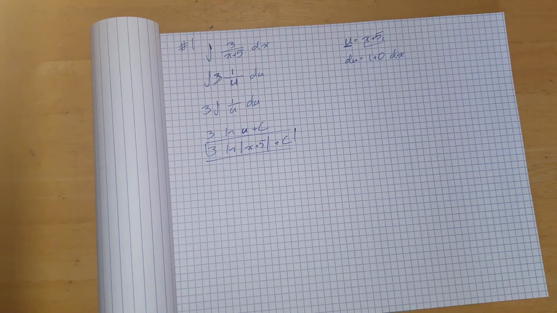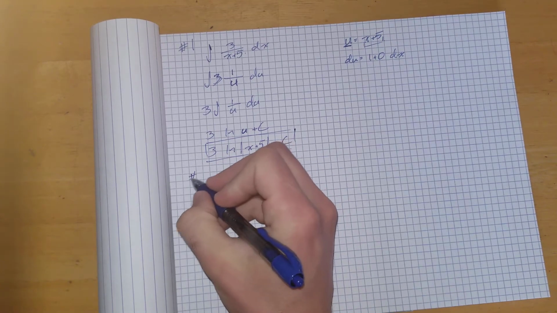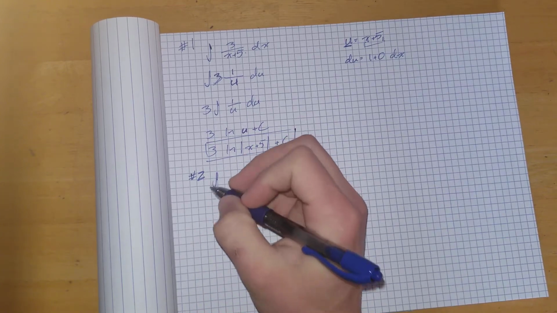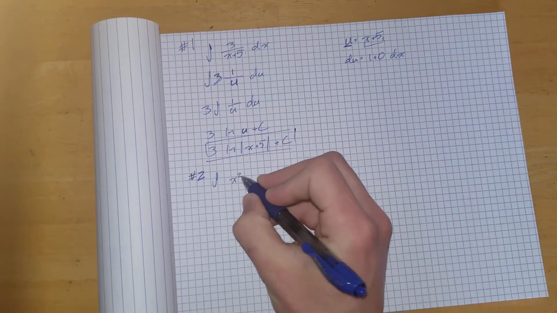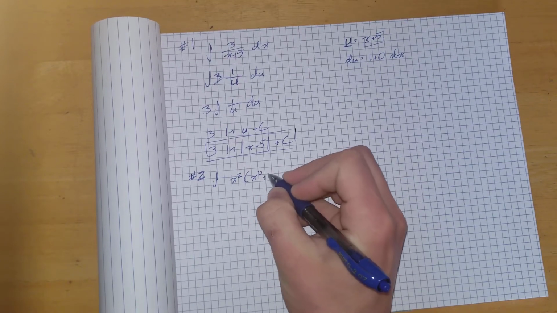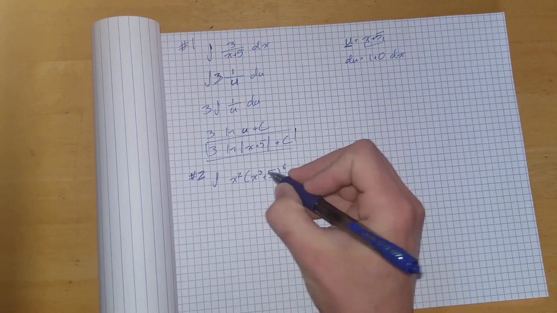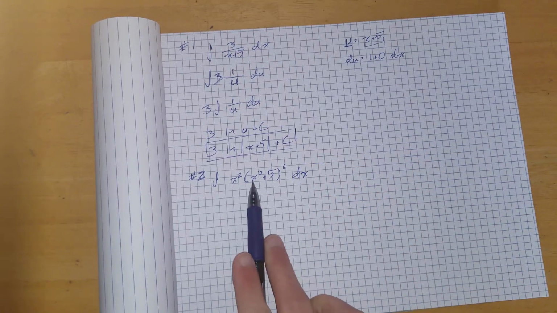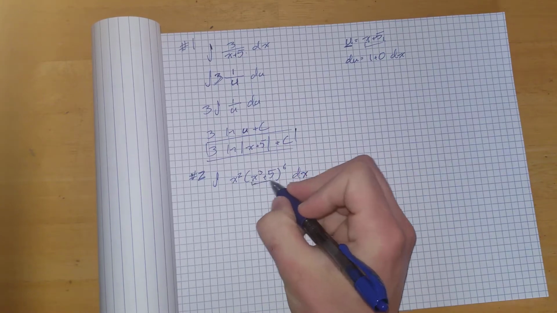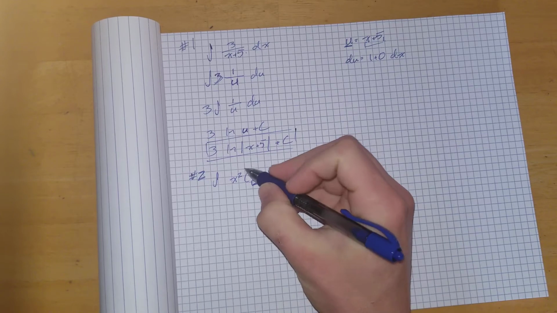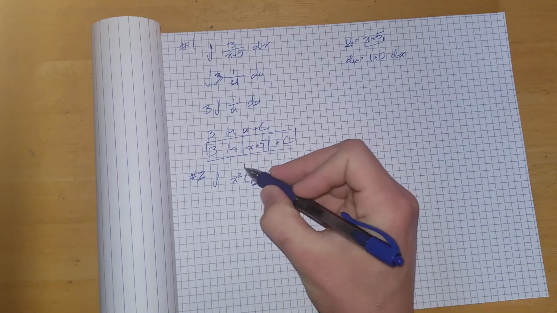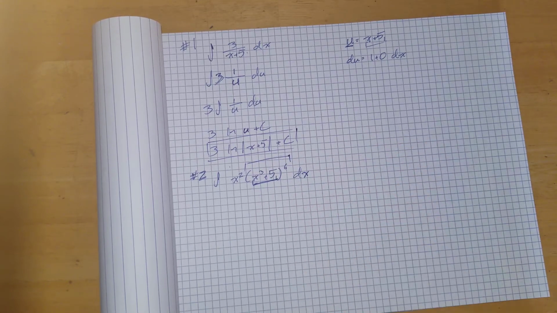Okay, now let's do number 2. This one is a little more tricky, but it's the same type of concept. We start with x squared times x cubed plus 5 to the 6 dx. As you can see, this is a composite function. You have this function right here inside of this function. So you have two functions, one is embedded in the other.